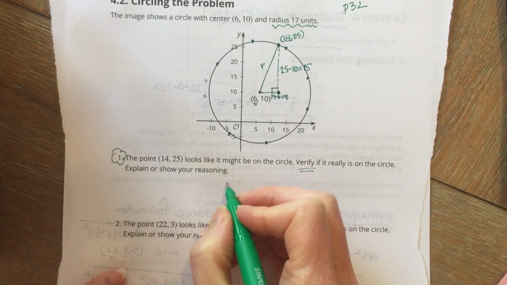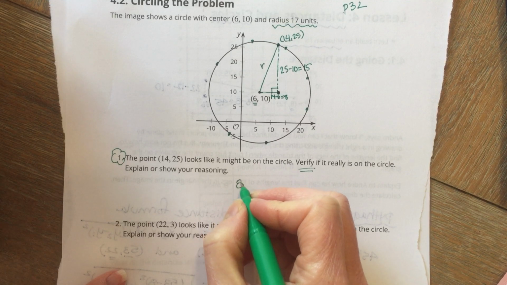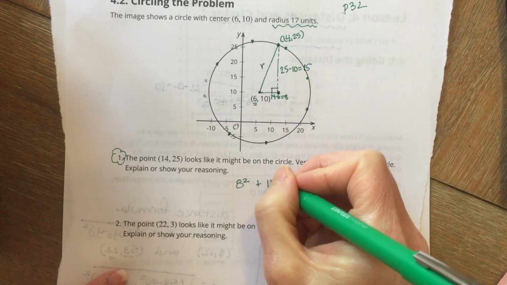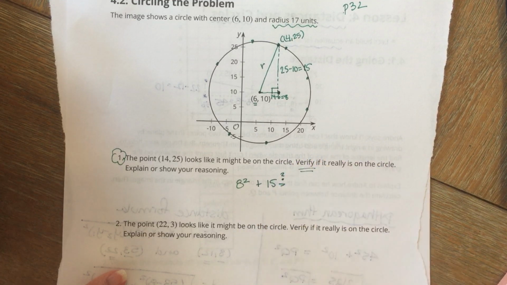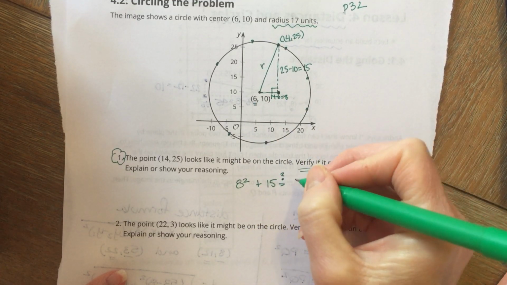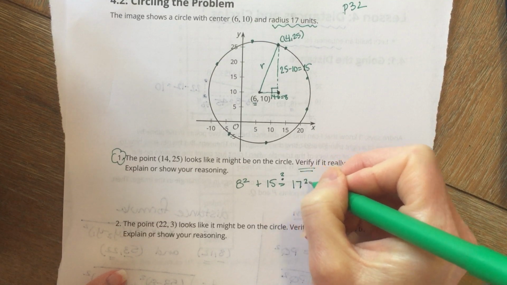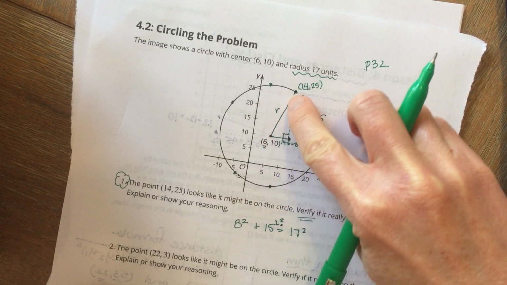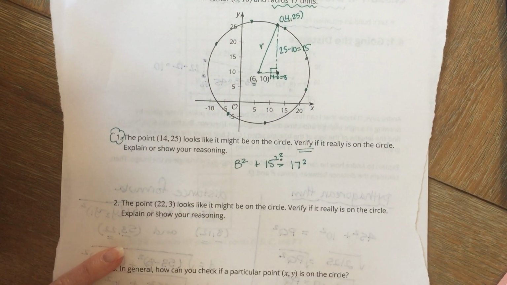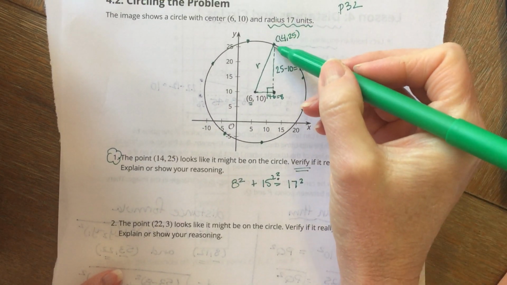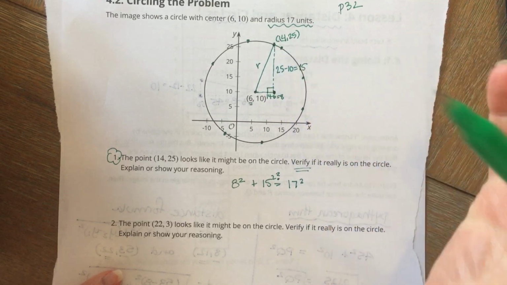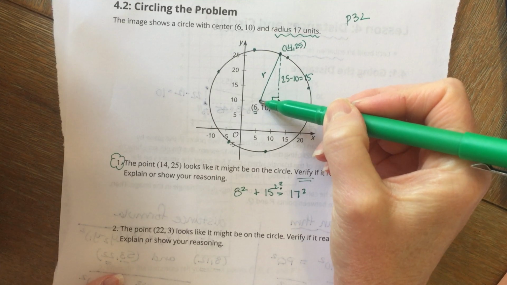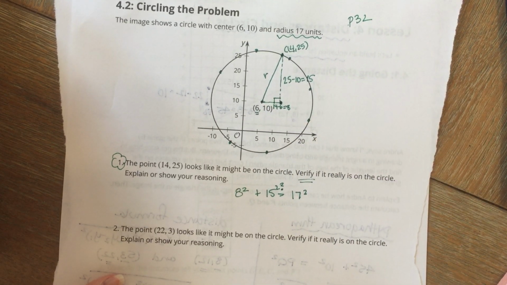I'm ready to do my Pythagorean theorem. I know that 8 squared plus 15 squared should be equal to, but I'm going to put a question mark, should be equal to 17 squared if this is really equal to the radius of 17. I don't know that yet. I'm trying to show that this is 17. If it is, then (14, 25) is on my circle because the distance between it and the center of my circle is equal to my circle's radius.